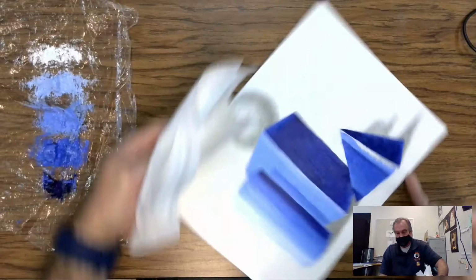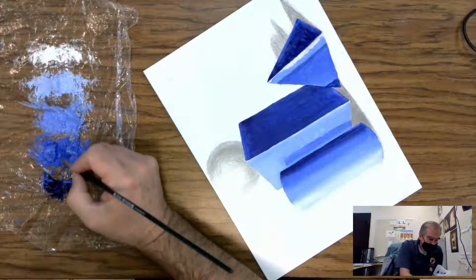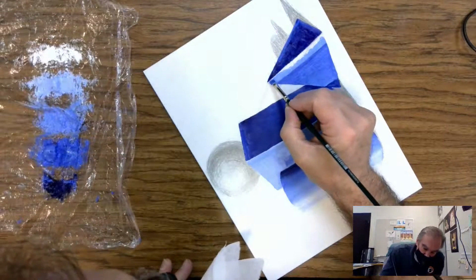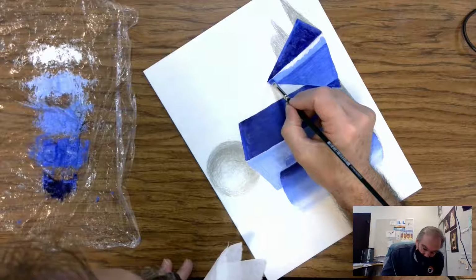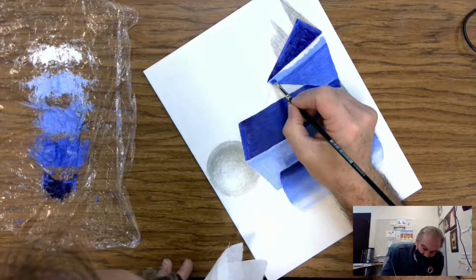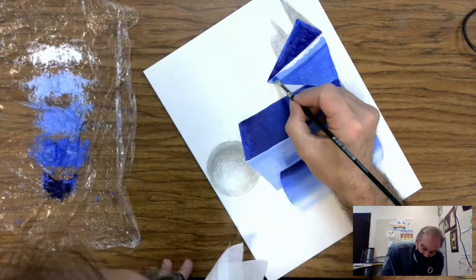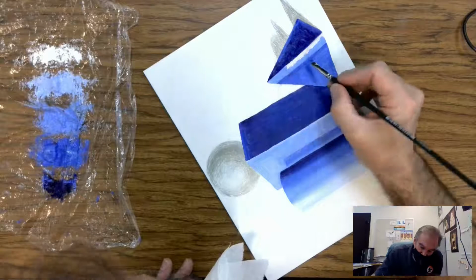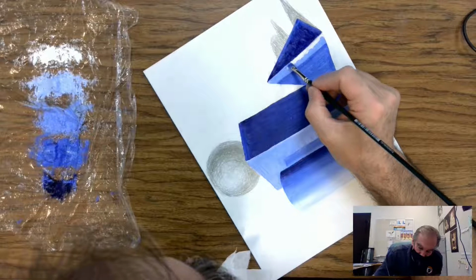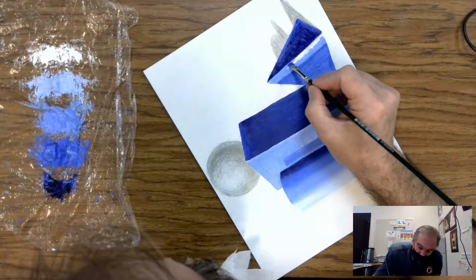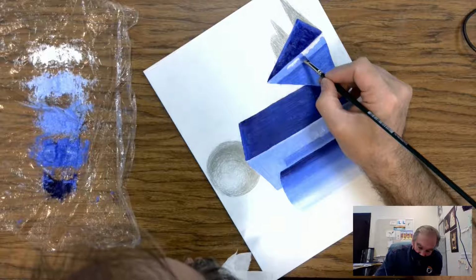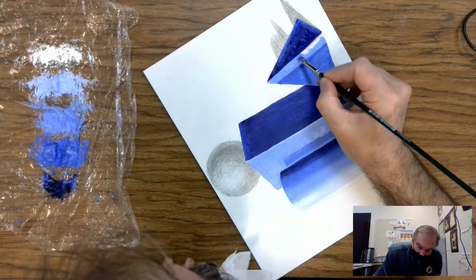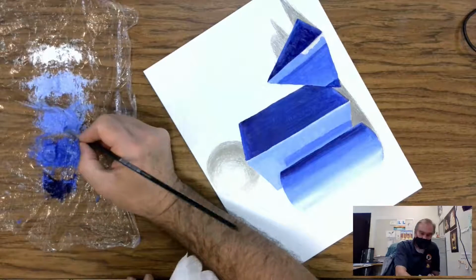Okay, let's rotate it this way. And this is our middle value. Get a little bit more there.